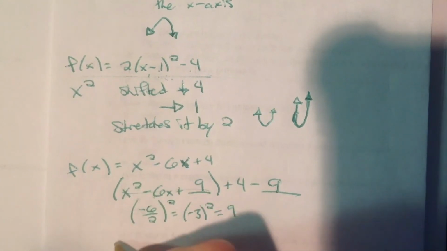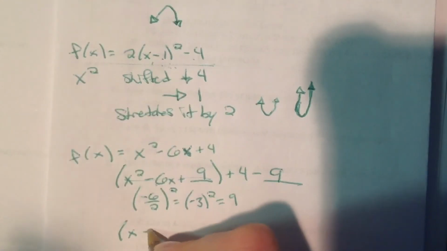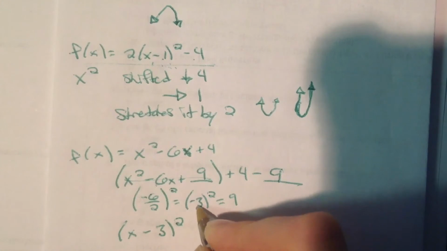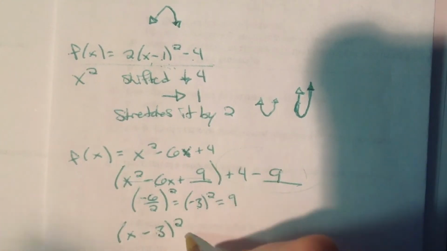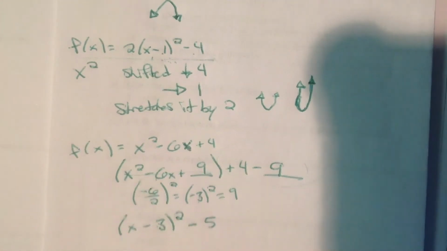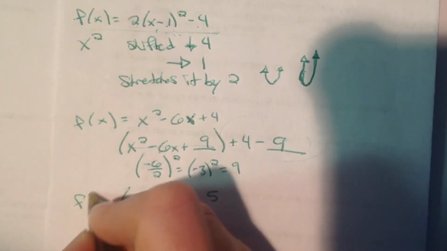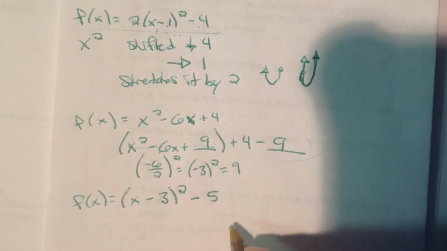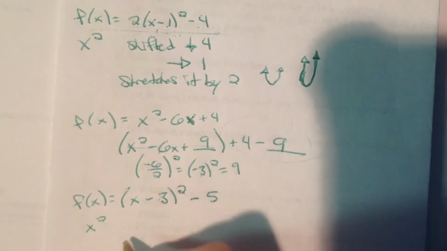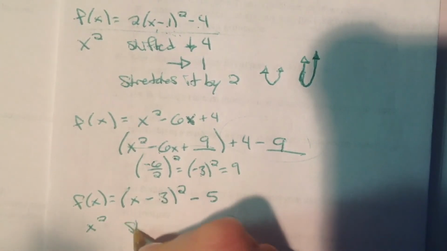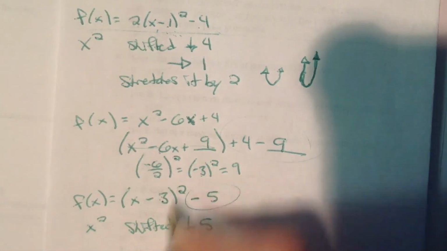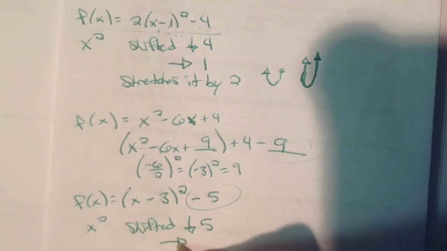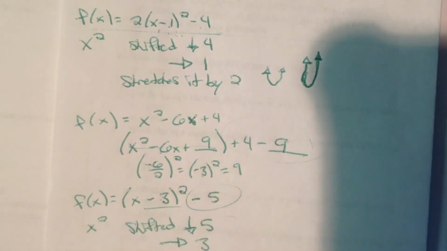This now factors to be (x minus 3) squared. The -3 comes from here, the b divided by 2. These combine to make -5. So now that this f of x is in vertex form, comparing it to the x squared function, it gets shifted down 5 for this guy and right 3 for this guy.